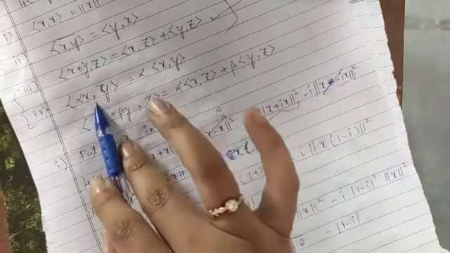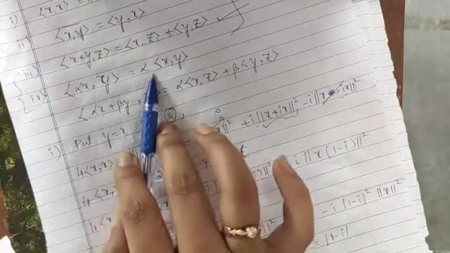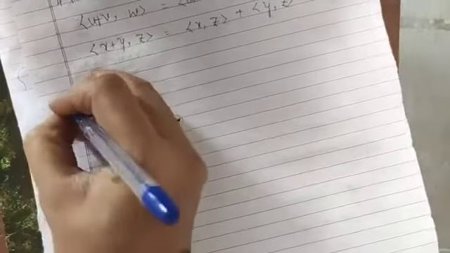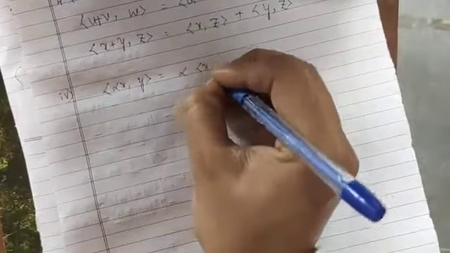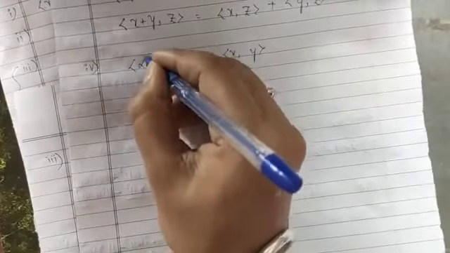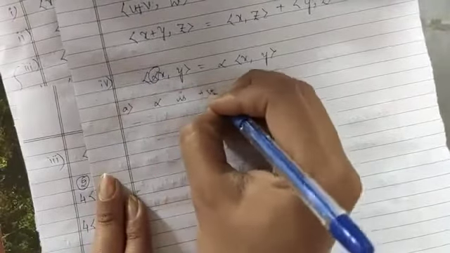So we have one more property to prove, that is inner product of alpha x comma y is equal to alpha into inner product of x comma y. So the fourth property: inner product of alpha x comma y is equal to alpha into inner product of x comma y, right? Here we will discuss this property for different values of alpha. Say alpha is positive, alpha is negative, alpha is rational, and alpha is complex. For these 4 different cases we will discuss this property. First, if alpha is a positive integer.